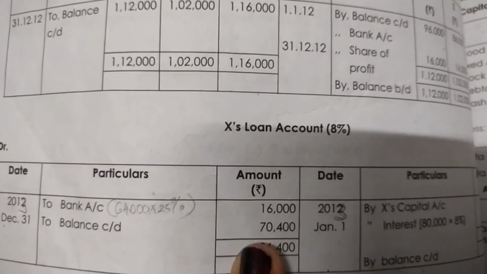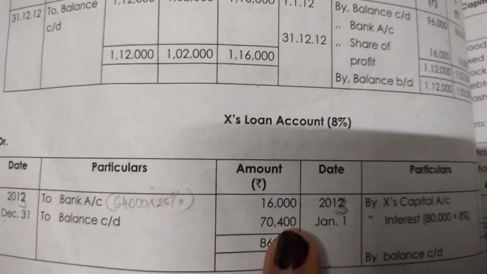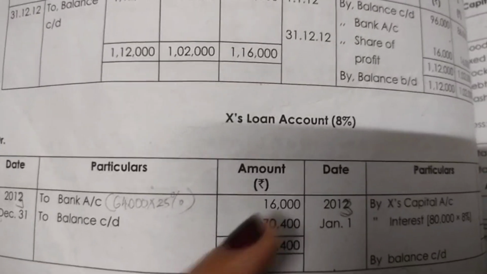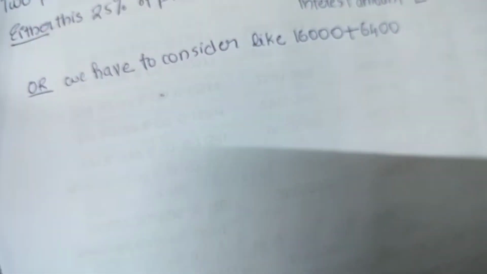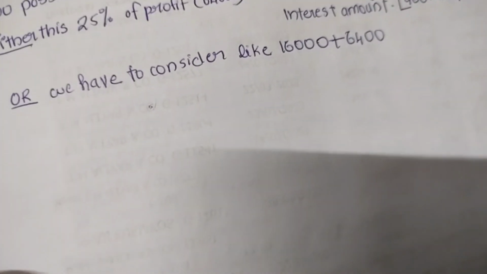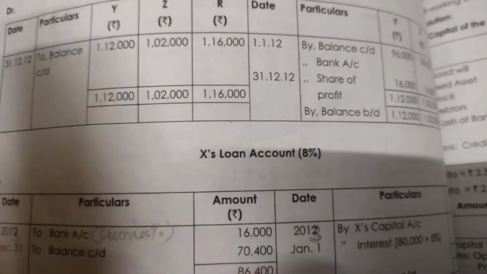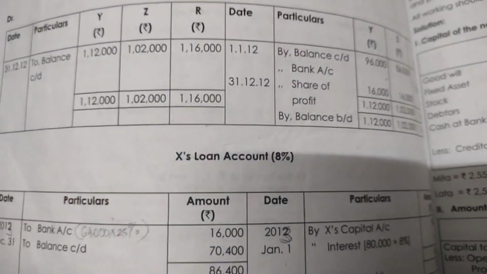So 70,400 will be our balance carried down, that is the closing balance, if you are going to consider the first possibility. Or if you are going to consider this one, then our closing balance will become 64,000. Yeah, so that's all about X's loan account. So X's account should not be prepared again while we are preparing the capital account.